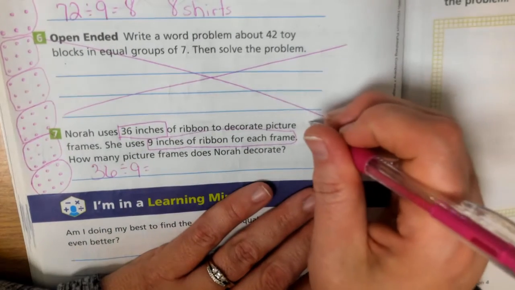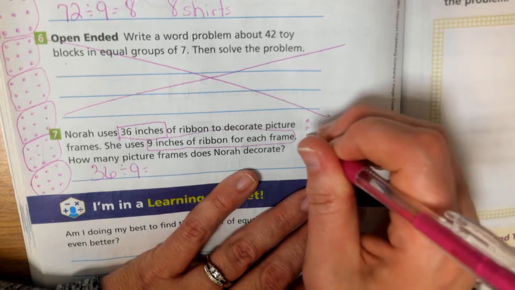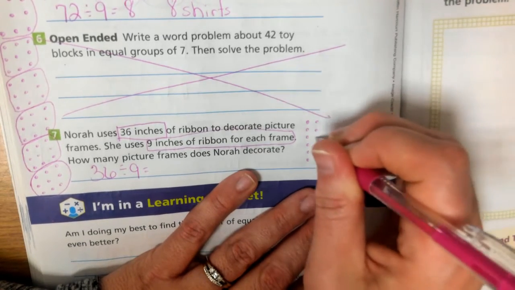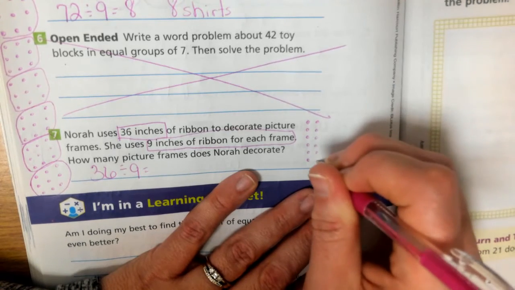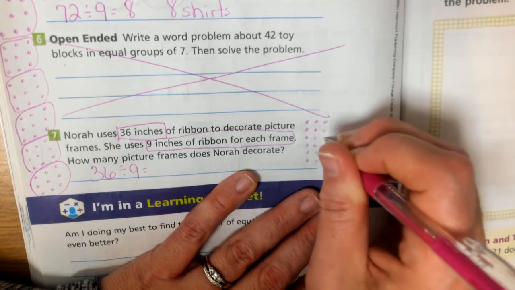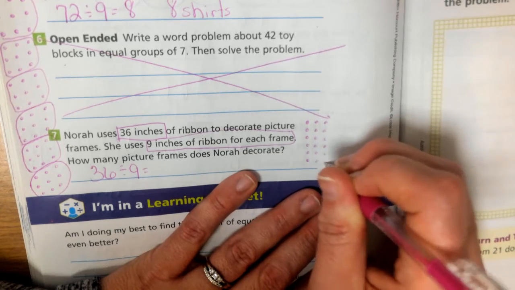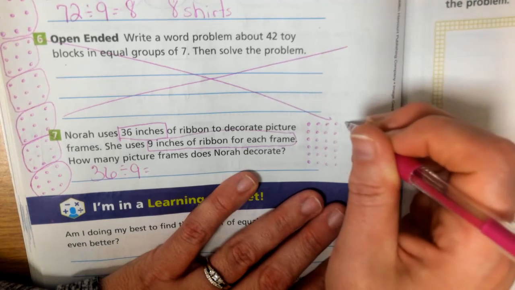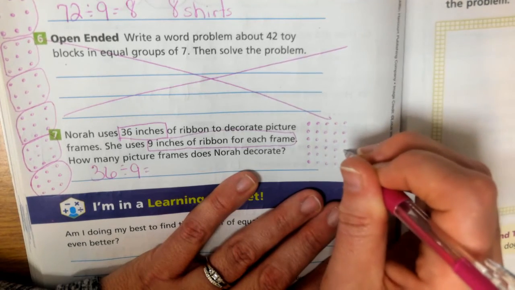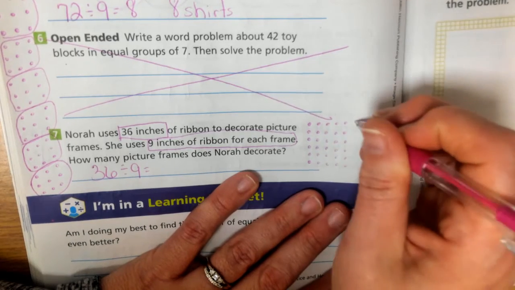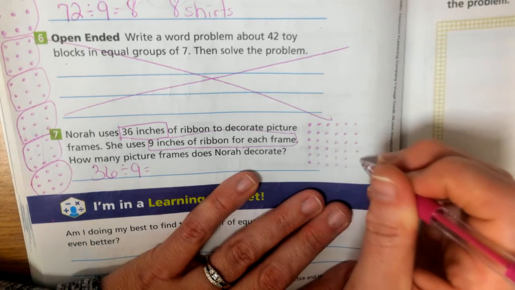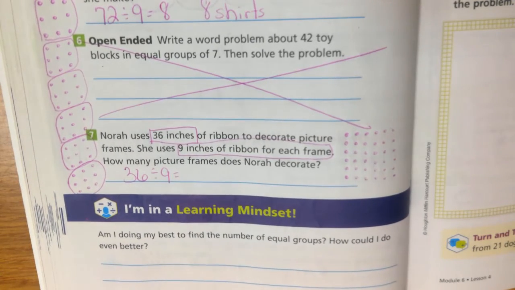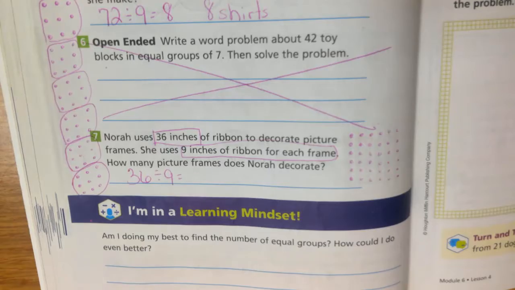So let's get our 36. 1, 2, 3, 4, 5, 6, 7, 8, 9, 10, 11, 12, 13, 14, 15, 16, 17, 18, 19, 20, 21, 22, 23, 24, 25, 26, 27, 28, 29, 30, 31, 32, 33, 34, 35, 36. So we have our 36 inches of ribbon, and we need to do 9 for each frame.